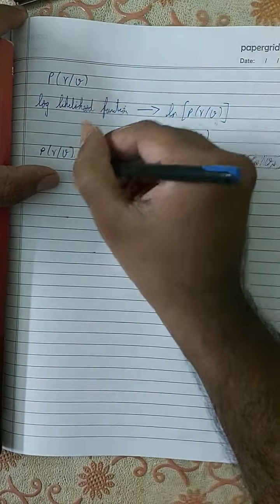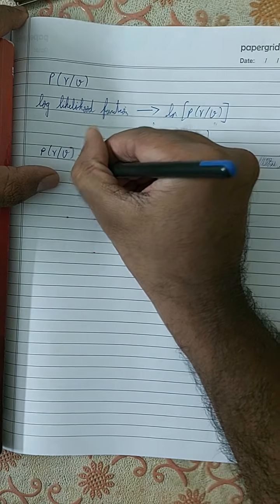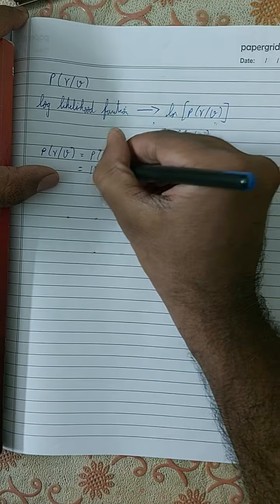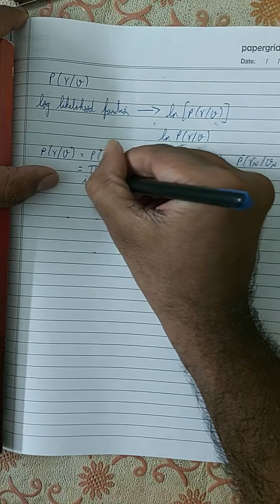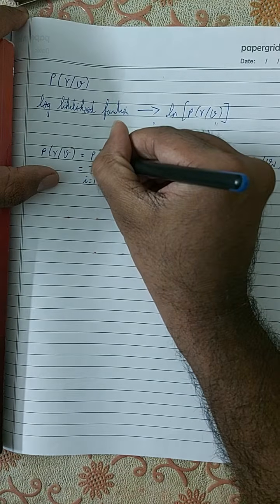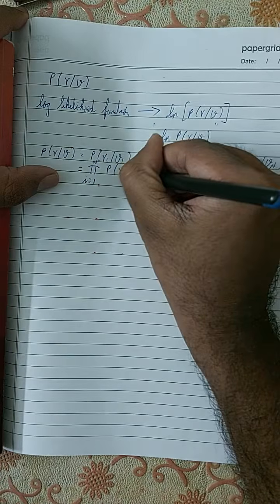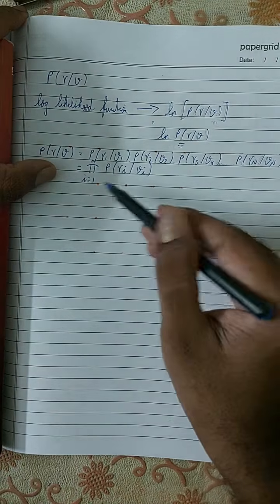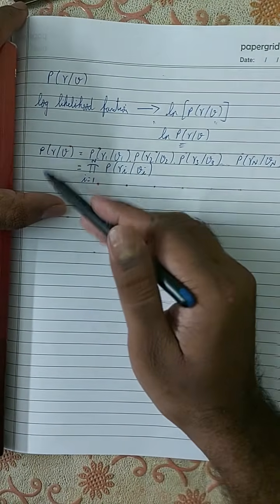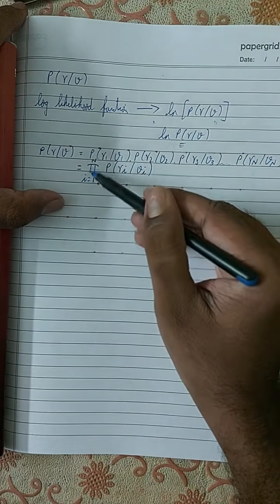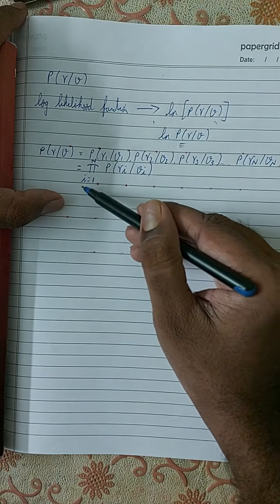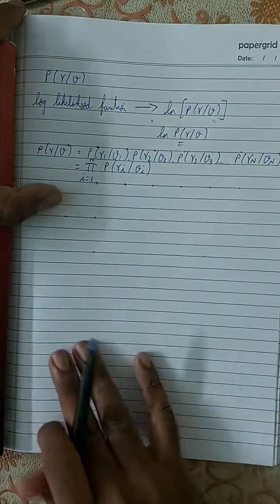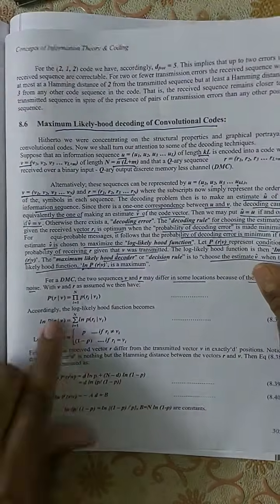In other words, this can also be written as the product, using pi, from i equal to 1 to n of P of Ri given Vi. This is how we calculate the conditional probability of R given V. That is what's written over here.